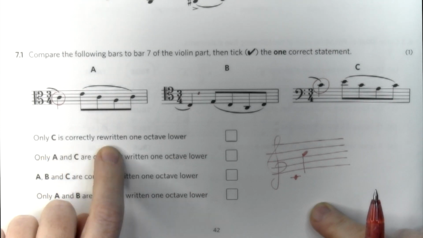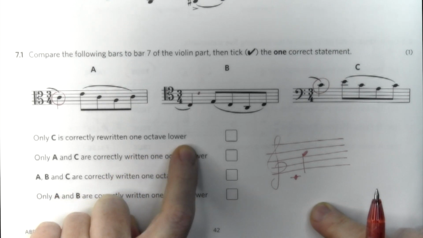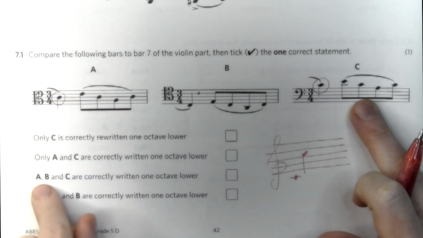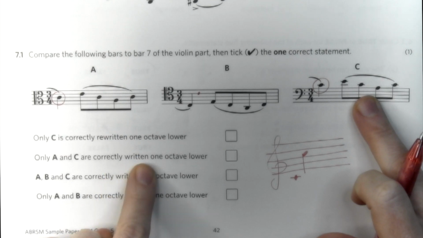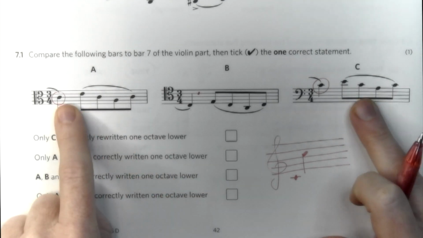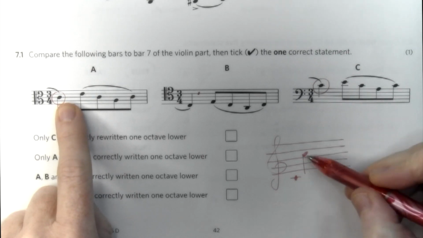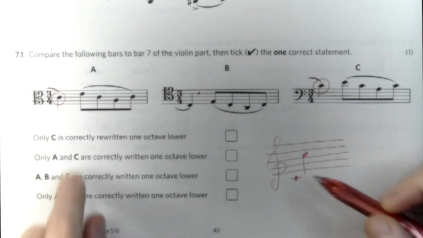Only C is correctly rewritten 1 octave lower. No, it can't be because these are the same, so no. Only A and C are correctly written 1 octave lower, and this is the correct one because they are on middle C, and an octave lower should be on middle C.